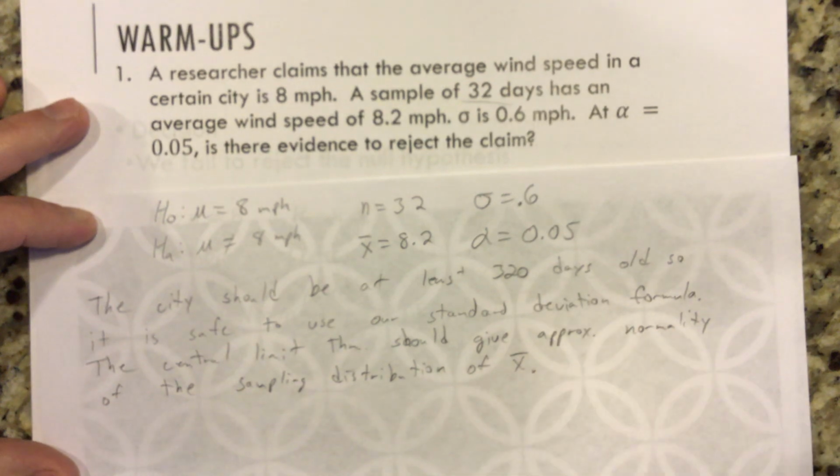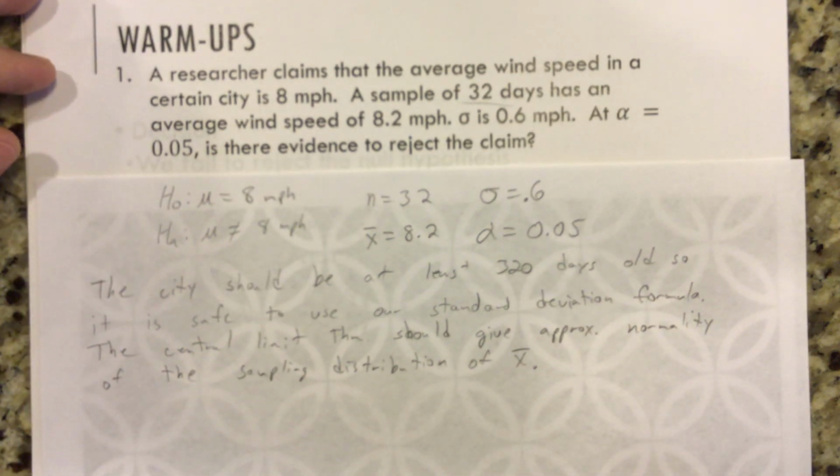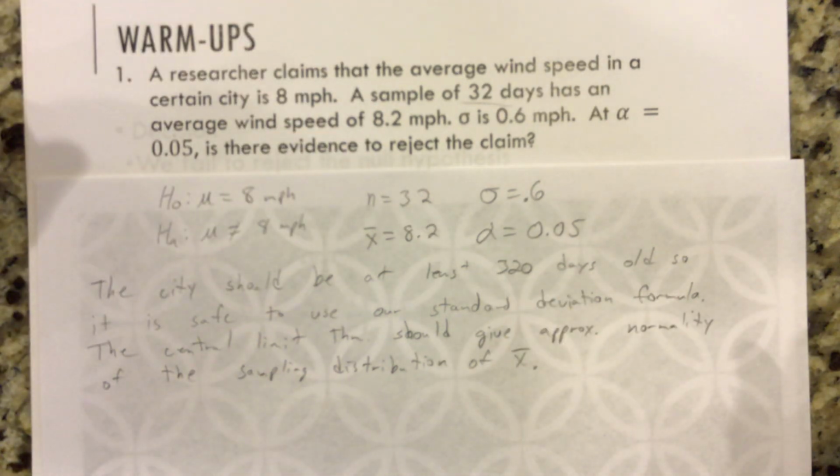Okay, and then the other thing would be, do we have good unbiased data? It doesn't really say how the sample was obtained, but there's no reason to think that there's some bias in the wind, right? So unless the researcher purposefully picked extra windy days or something, we should be fine.